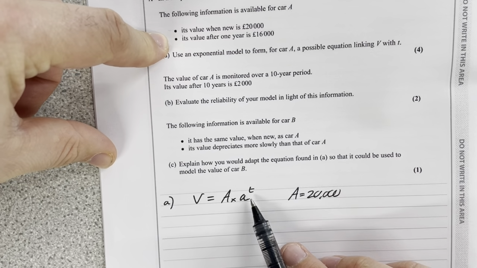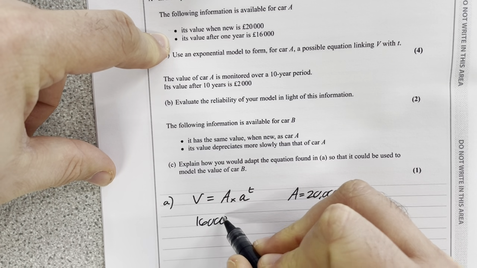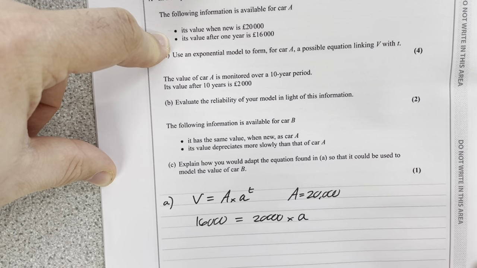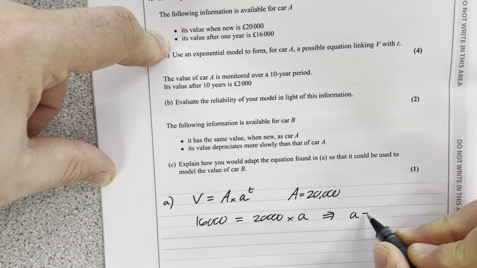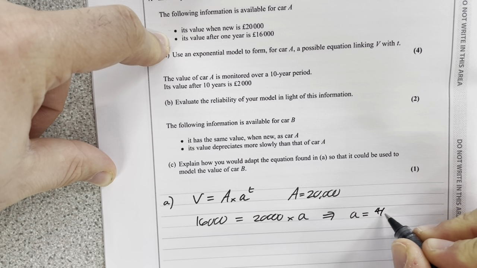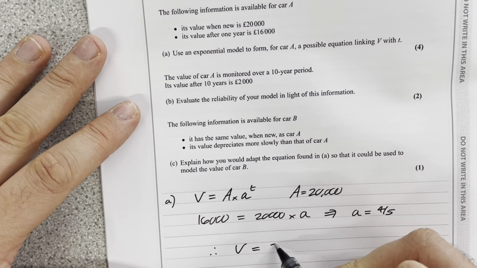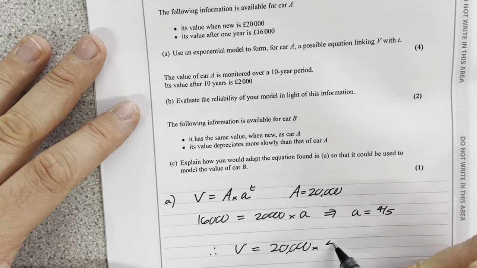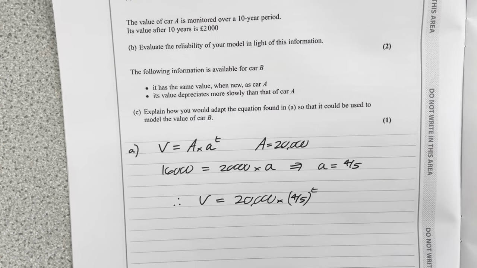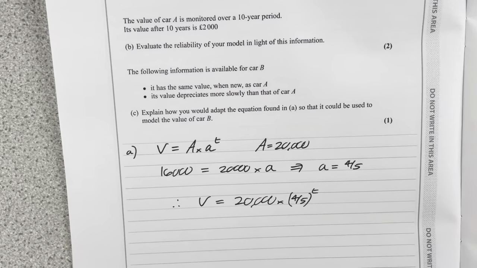And we also know that when t is 1, v is 16,000. So we're going to get 16,000 equals 20,000 times a to the power 1. So that gives me that a is 16 over 20, or 8 over 10, or 4/5. So therefore the model is v is equal to 20,000 times 4/5 to the power t. Okay, that's an exponential model that fits. T is 0, v is 20,000, t is 1, v is 16,000.